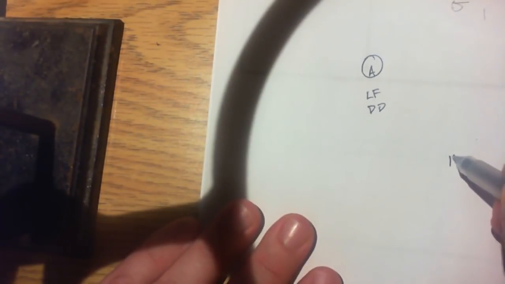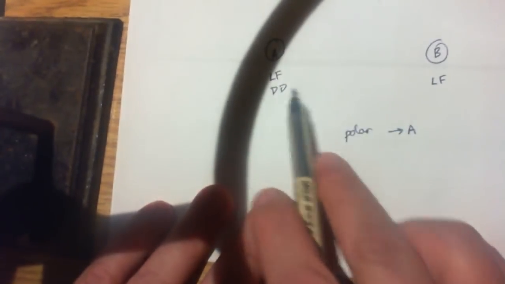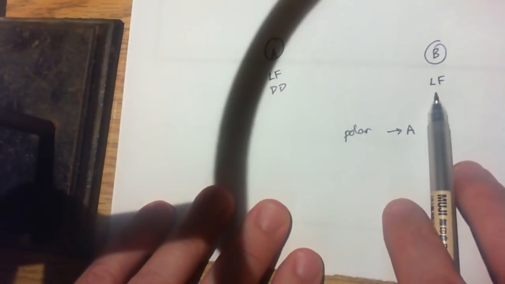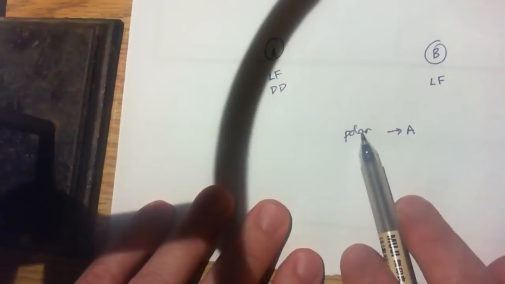If I'm looking at a polar solvent, then I would say molecule A is soluble, because it can form equivalent attractions with our solvent as it can with itself. Molecule B would have low solubility because the solvent is more attracted to itself.